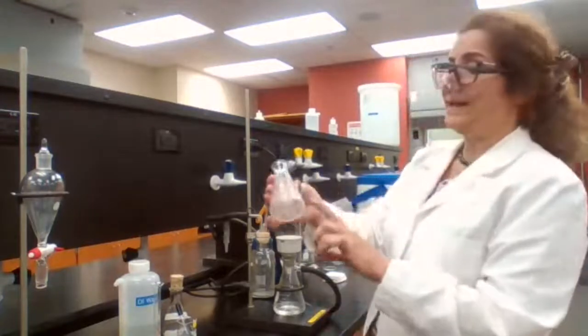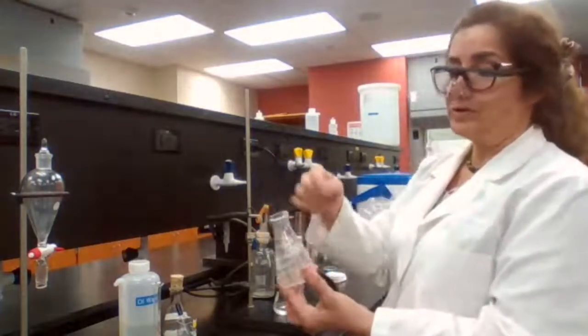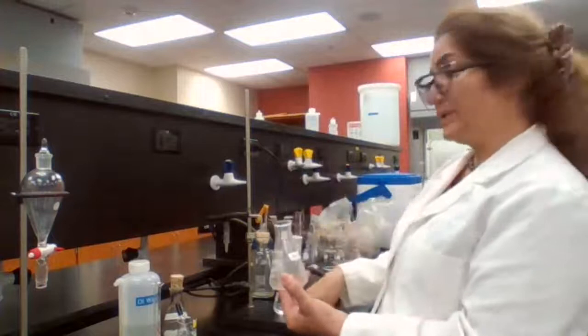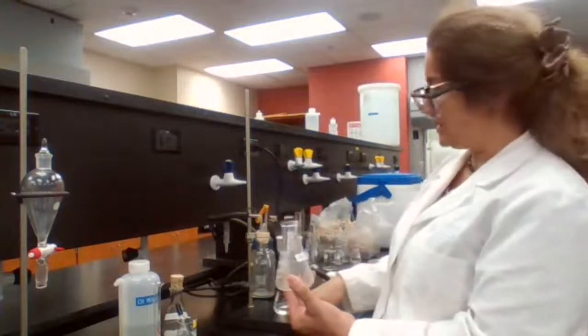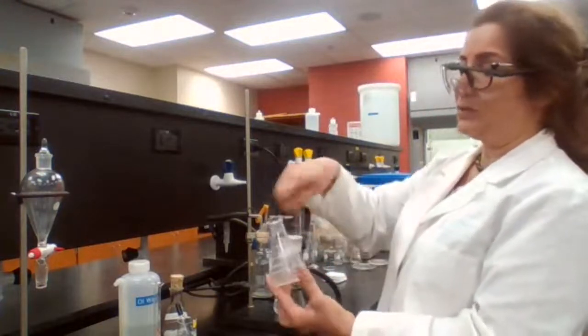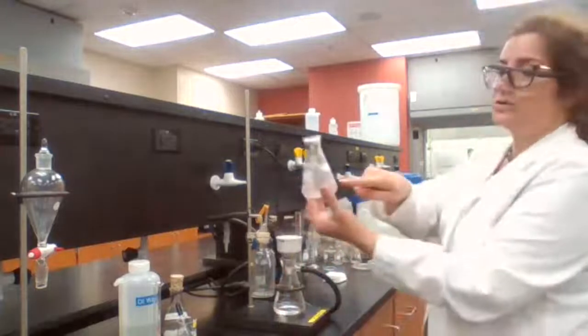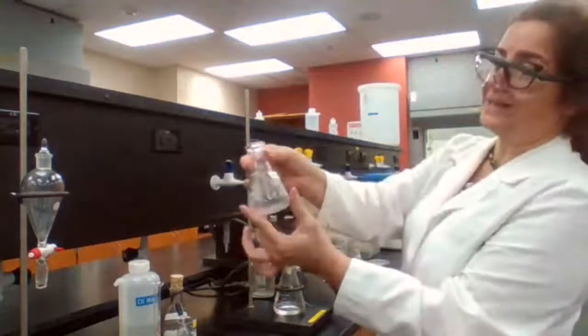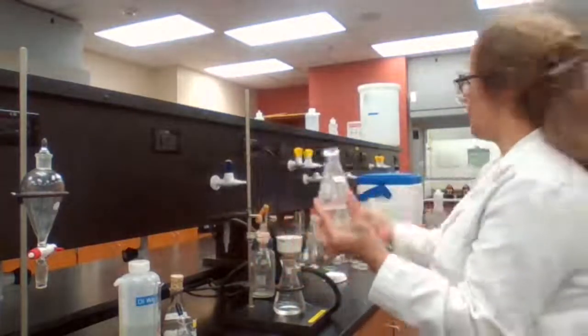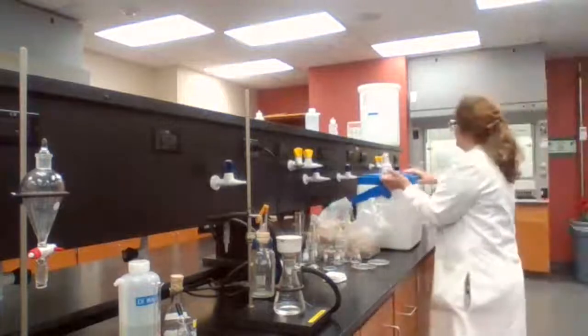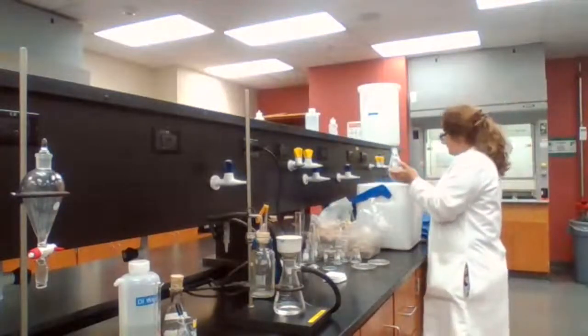And if there is any leftover, I'm going to use the cold solvent. Since the solvent is water in this case, I'm going to use cold water to get the leftover. At the same time, that would be used to wash the precipitate.